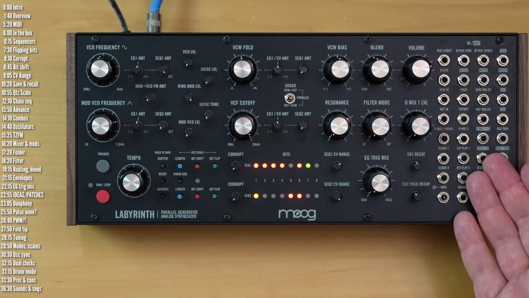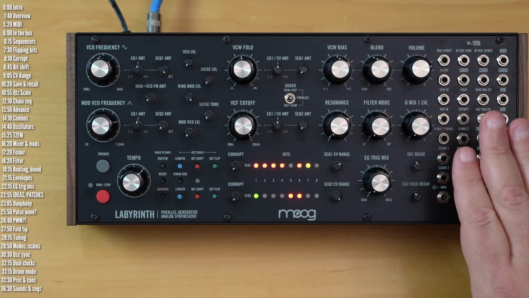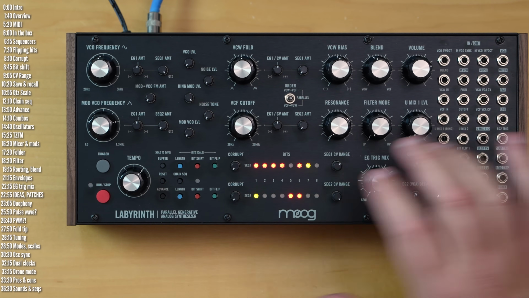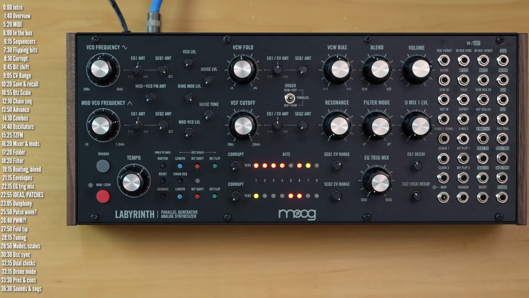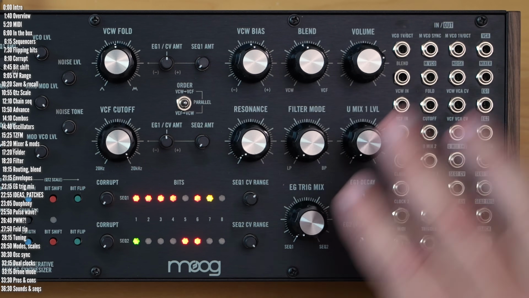Then there's the patch bay, which lets you break these default connections or make new ones, as well as unlocks features that you can't access on the panel, like separate clocking for the 2 sequencers and separate access to each of the 2 VCAs of the filter and wave folder signal chains.